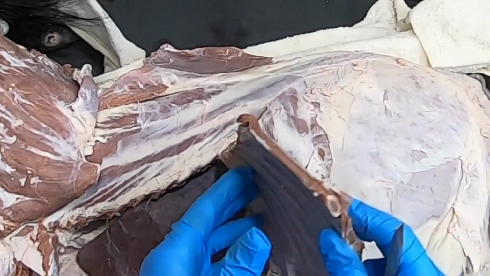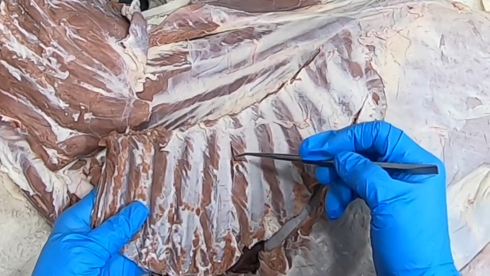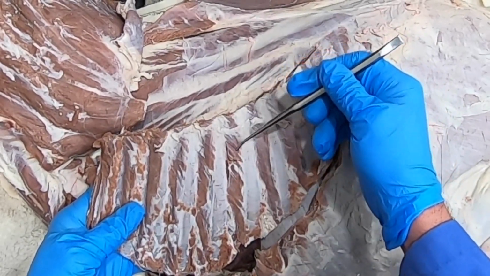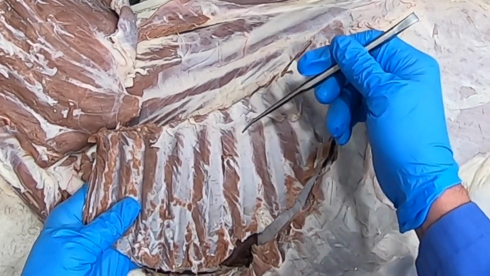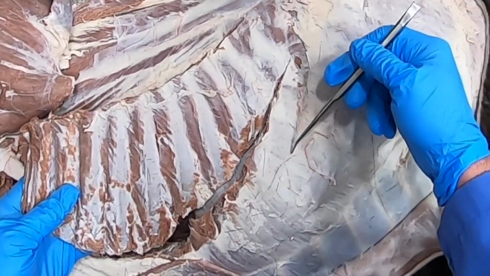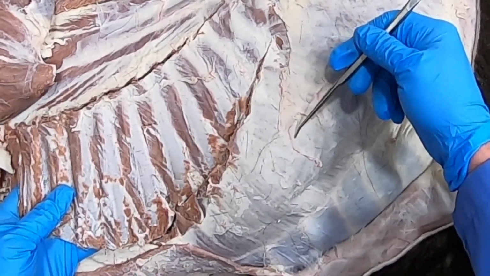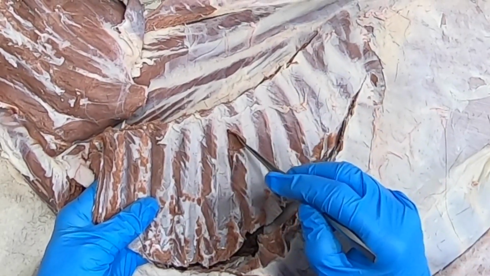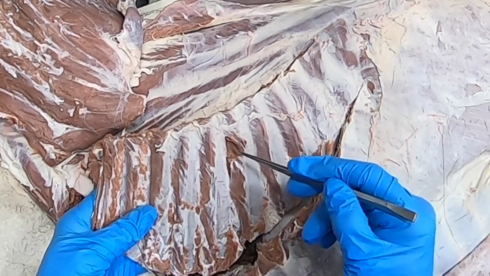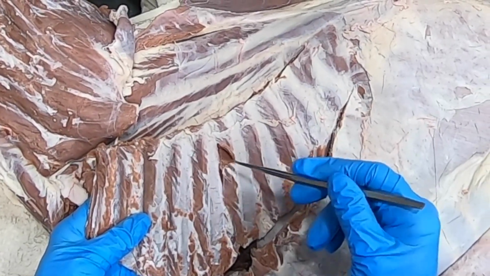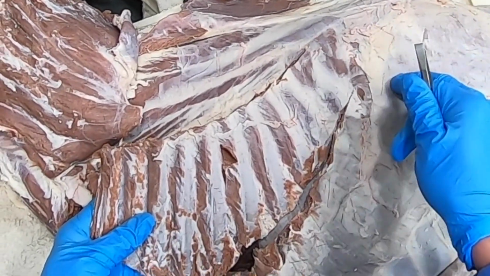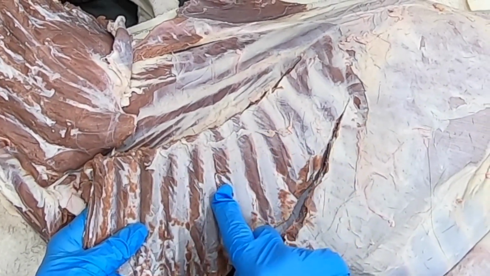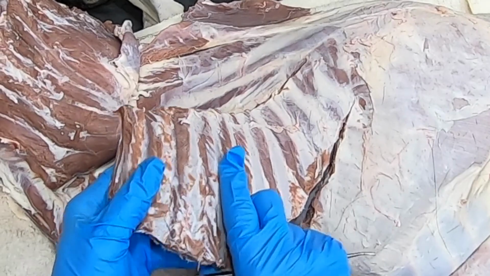Okay. And let's look here once again at the intercostal muscles. Our external intercostal muscle is going caudo-ventrally in direction, just like our external abdominal oblique muscle over here. And our internal intercostal muscle is going cranial-ventral, which is going to be the same as our internal abdominal oblique muscle. Okay, so these muscles are active in both inspiration and expiration.